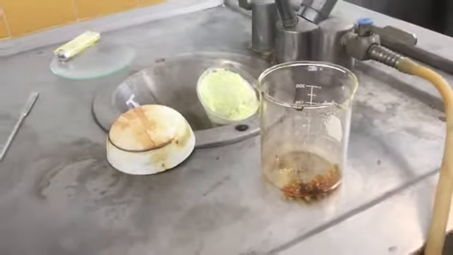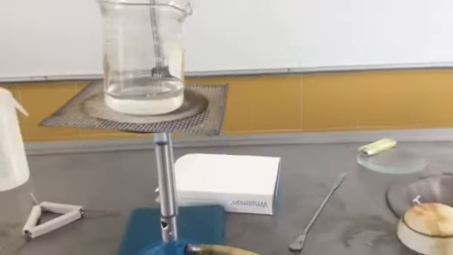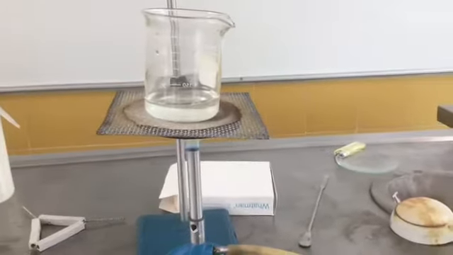So the only missing method is filtration and evaporation, which is going to take a little bit of time.